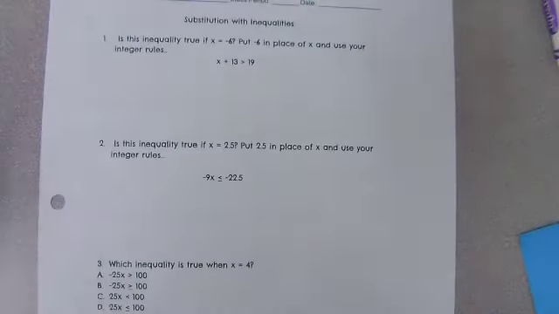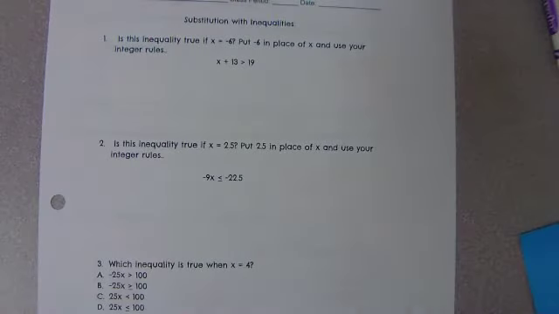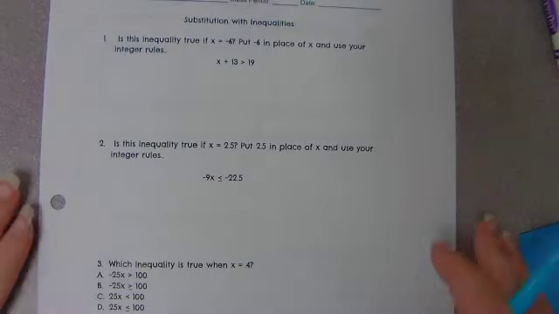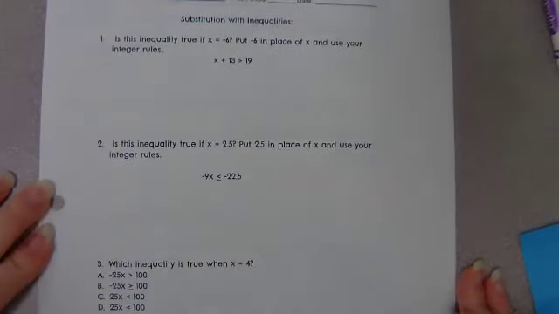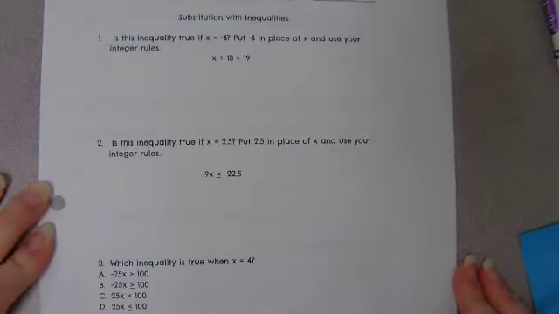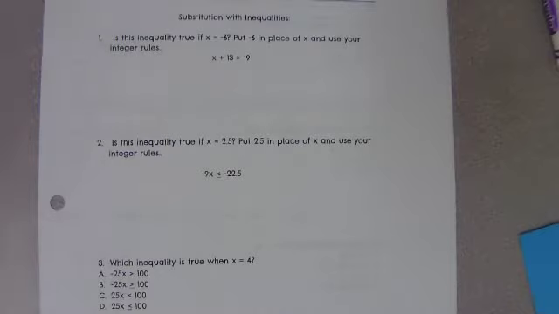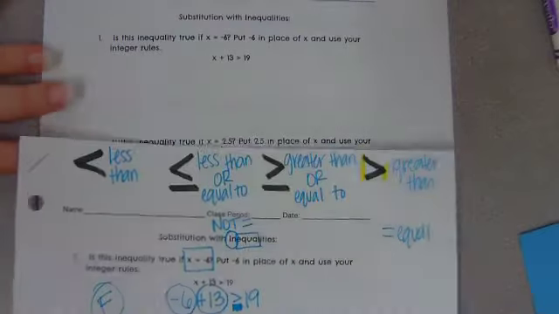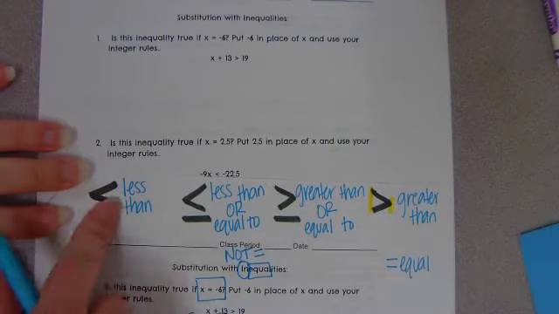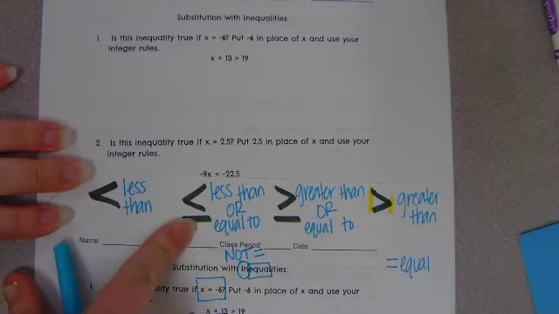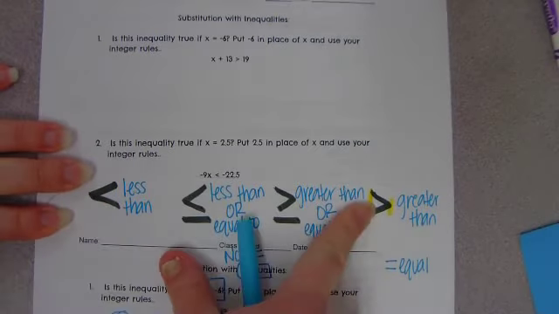All right, you guys, I want to take a minute and do two questions with you today to start you off with substitution with inequalities. At the top of your paper, you should have already written your inequality symbols. Like I showed you on the image, it should look like this at the top of your paper with your four symbols: your less than symbol, your less than or equal to, greater than or equal to, or greater than.